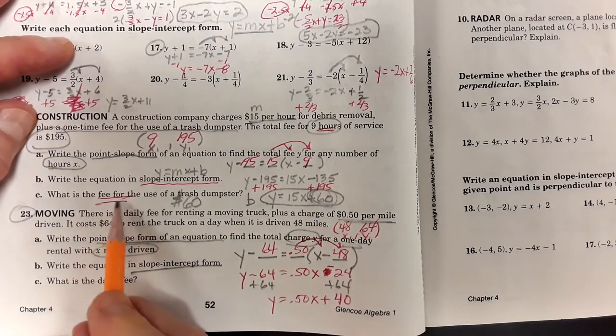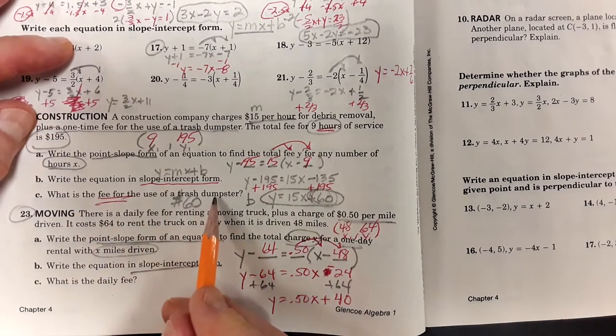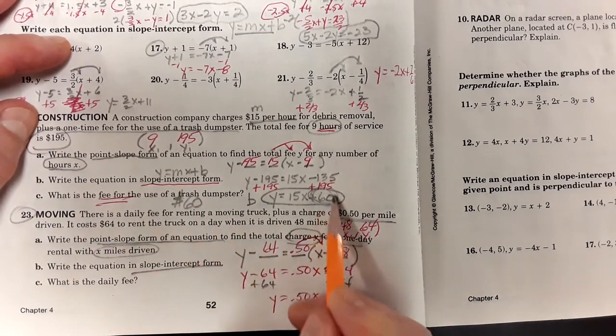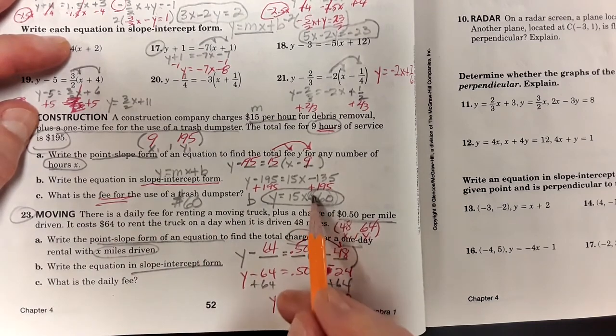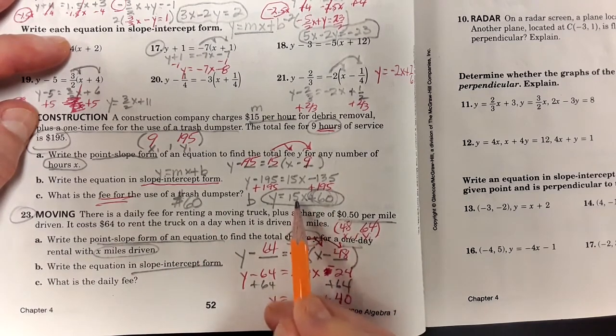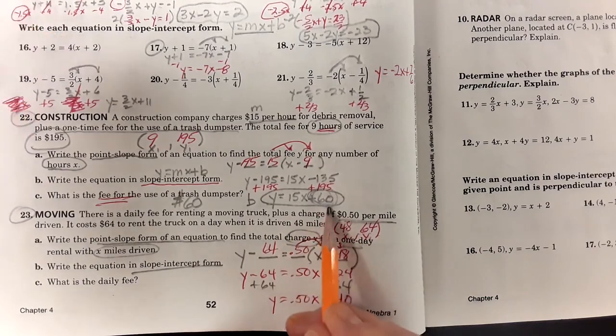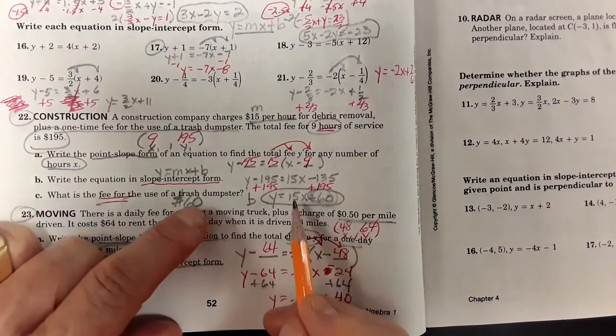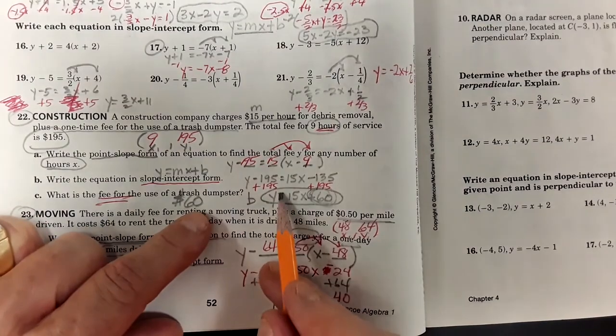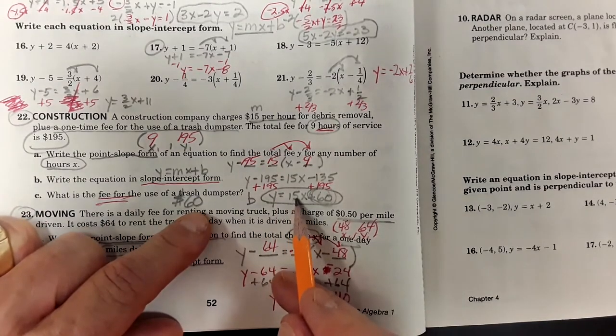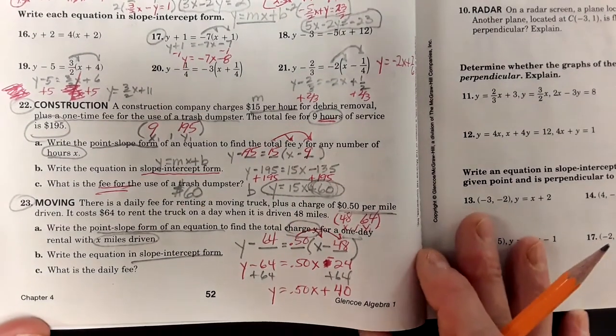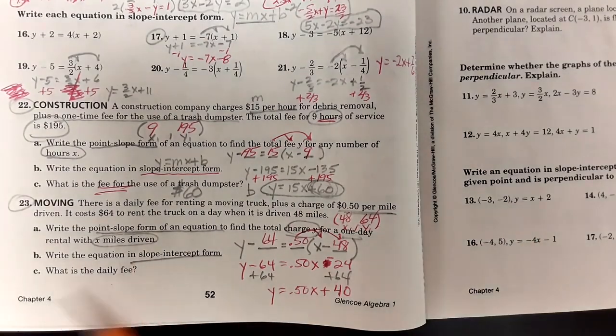And then what is the fee for the use of the trash dumpster? It's $60. That's your starting amount plus $15 an hour. So your starting amount is $60 for the trash dumpster plus $15 per hour. That's why that 15 is sitting right there. All right, the moving one is kind of the same idea.